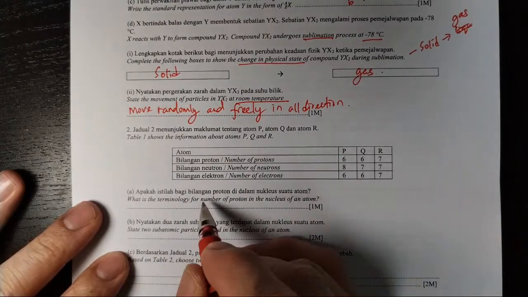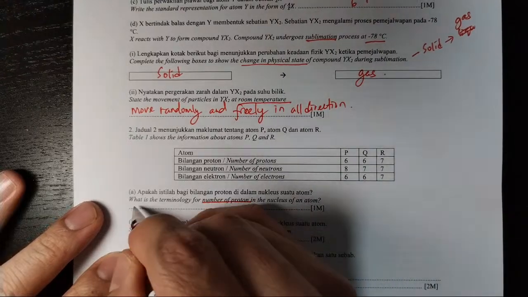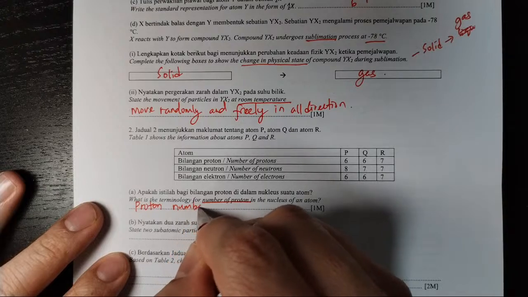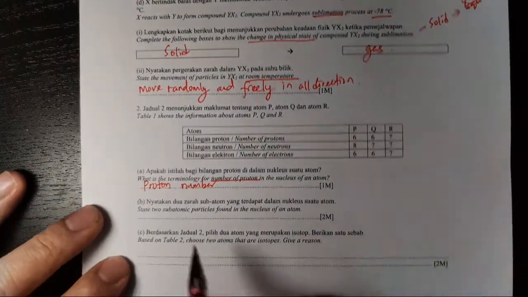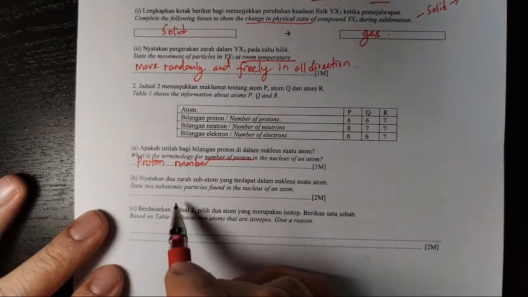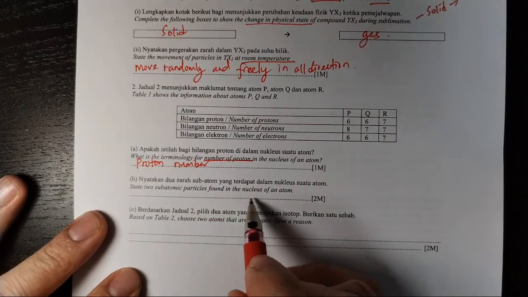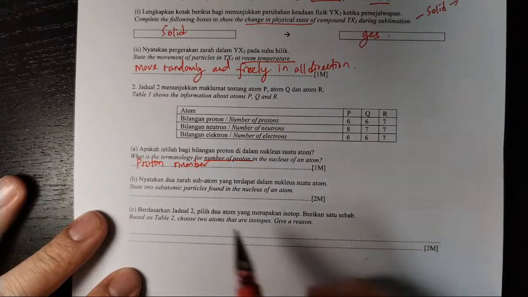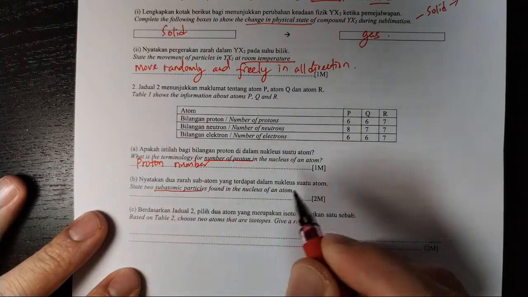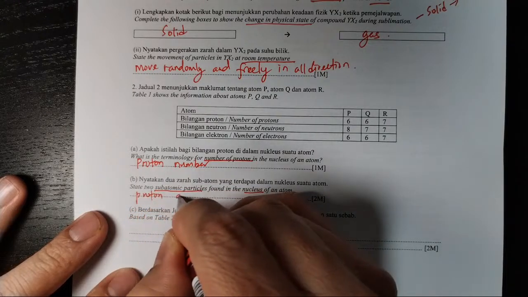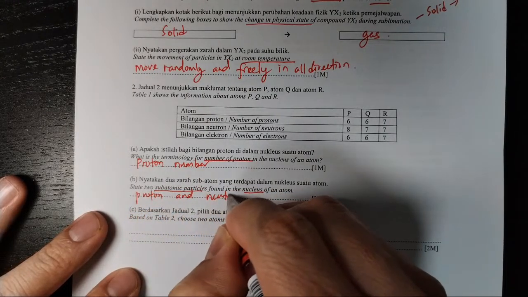It refers to the proton number. Number B, state two subatomic particles found in the nucleus. In the nucleus, we have protons and neutrons.